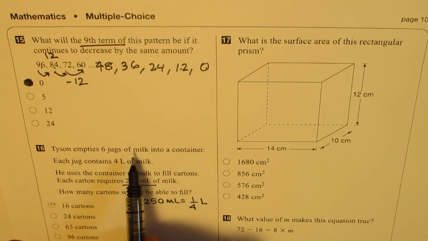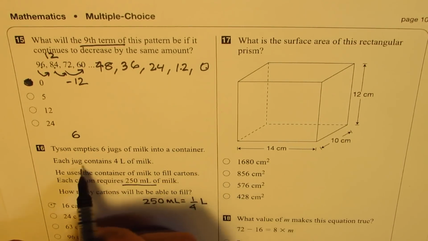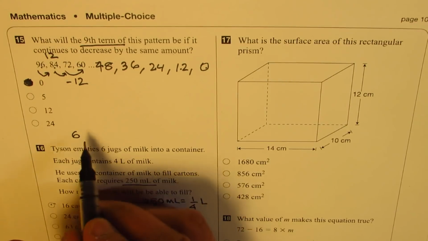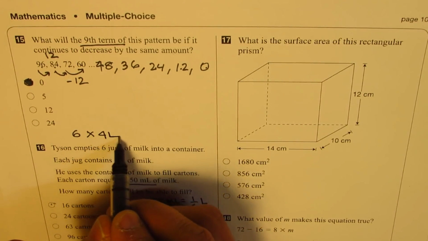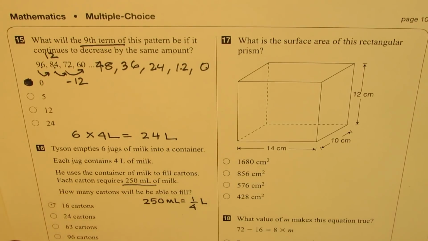Tyson empties 6 jugs of milk. So it is a total of 6 jugs of milk into a container. Each jug is 4 liters, so 6 times 4 liters, right? So we get 24 liters of milk, right?